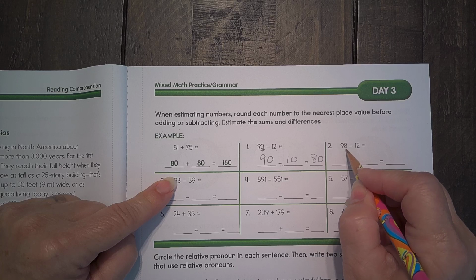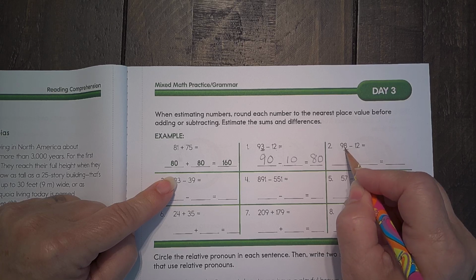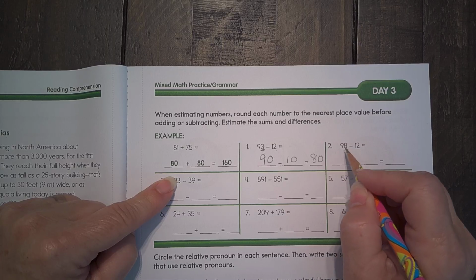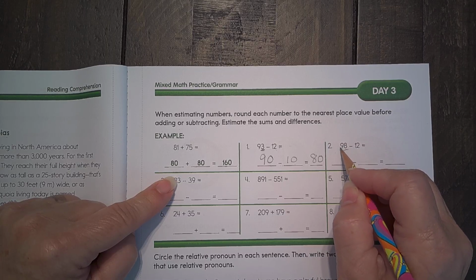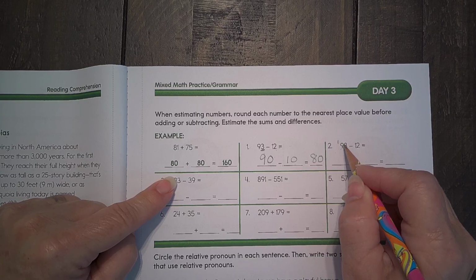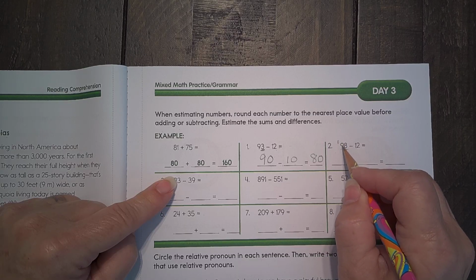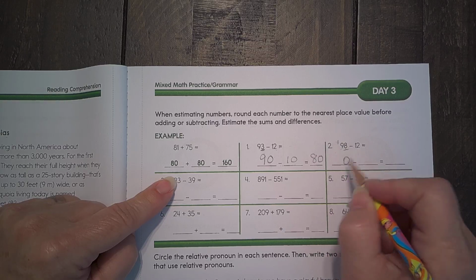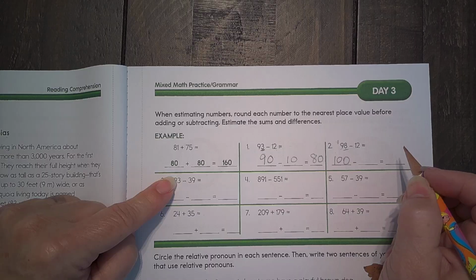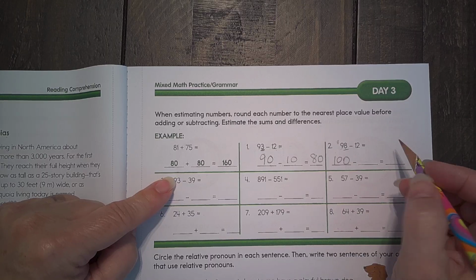It feels different. So 8. Is 8 5 or more? Yes. So we have to go up. We get to go up, but then we have to carry the 1 so that 9 plus 1 is 10. So we have a 0 in the space for the 8 and then a 10 in the space for the 9. They're already starting out tricky.